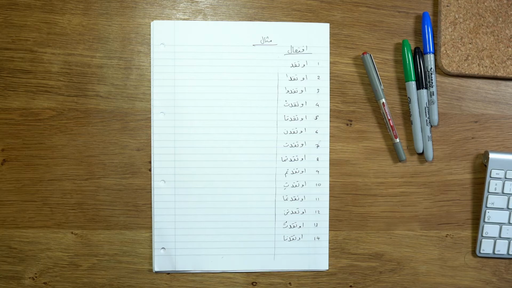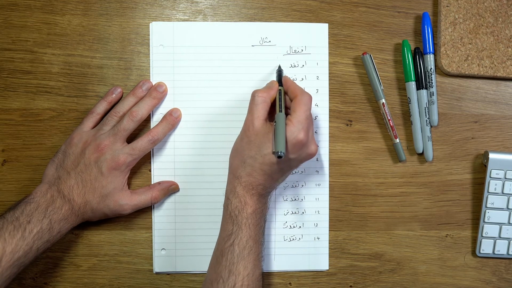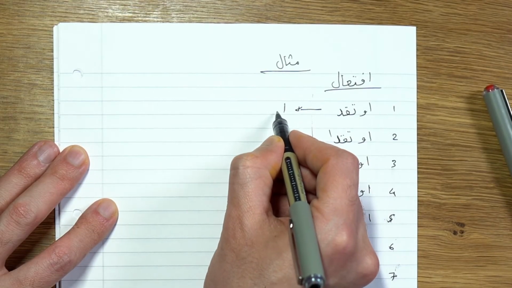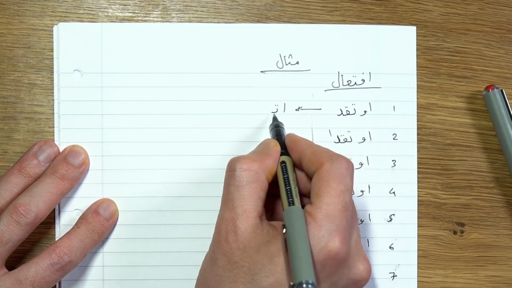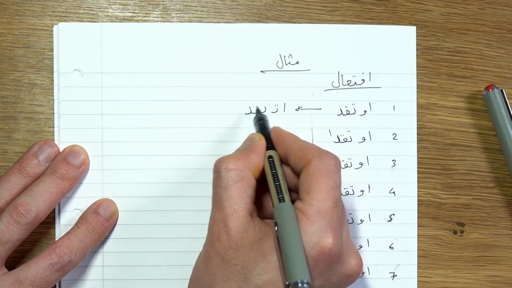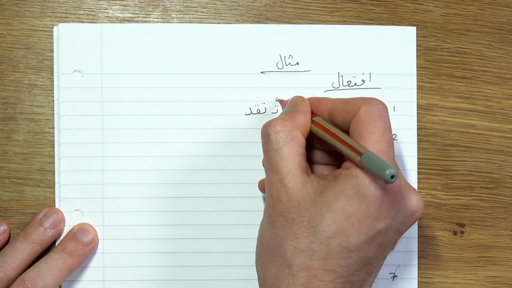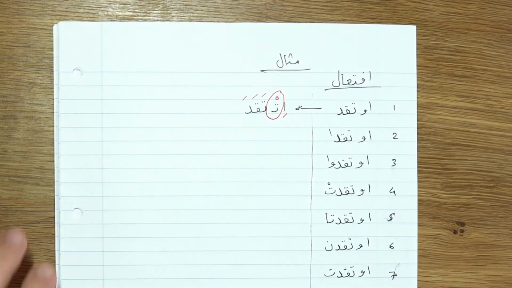So the rule basically over here is, i'taqada, what happens is this is going to become it. The waw is going to be transformed into a ta. i'taqada. So notice what happens over here. This has transformed. So the rule, if I was to write the rule over here, I'm going to write it in the red, thick, so you guys can see it nicely.